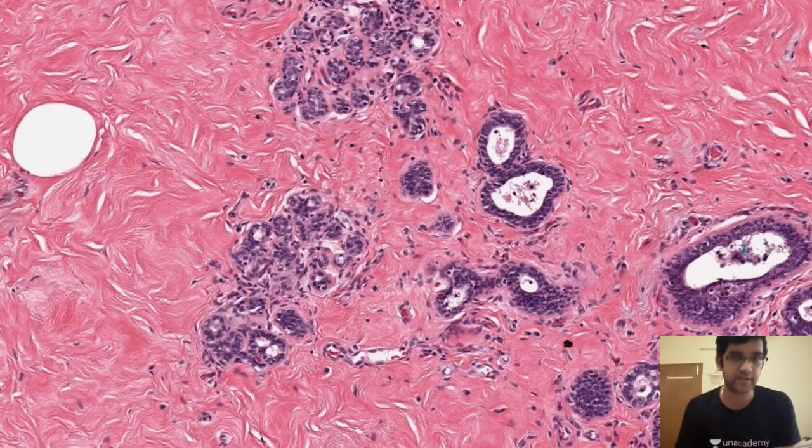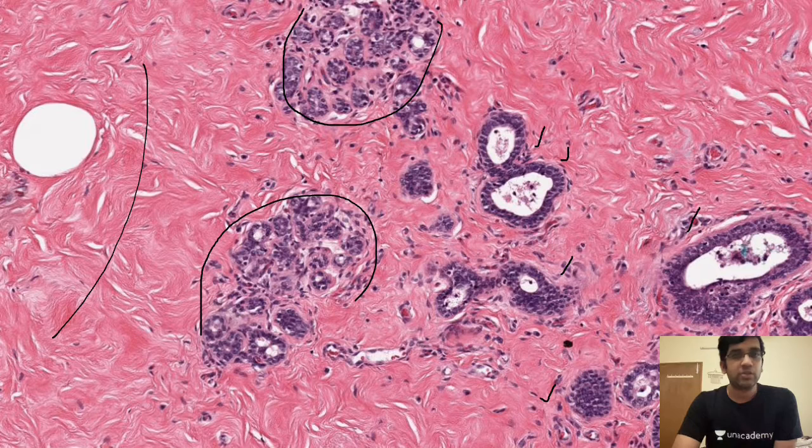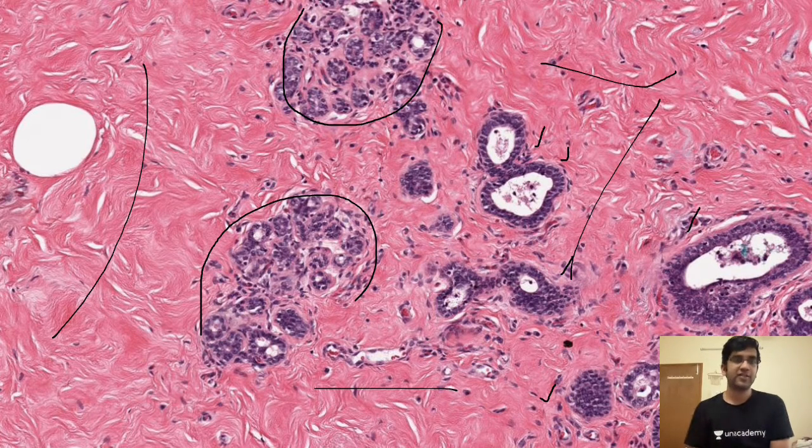The first image is this. I want you to mentally describe the image, and I'll also describe it. Let's see if it matches. What I'm seeing here is definitely a terminal ductal lobular unit. Two of them are seen here classically. What is seen in addition is a few glands which look abnormal. Let's go to higher power and decide if this is abnormal or not. What's seen in the background is stroma. There is a lot of dense stroma. It looks collagenous. So it might be abnormal, it could be normal.